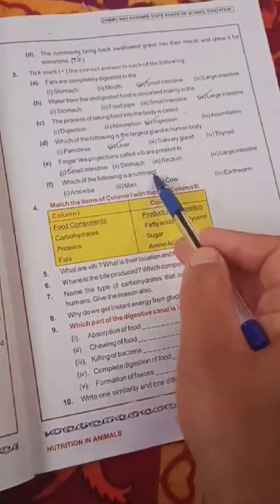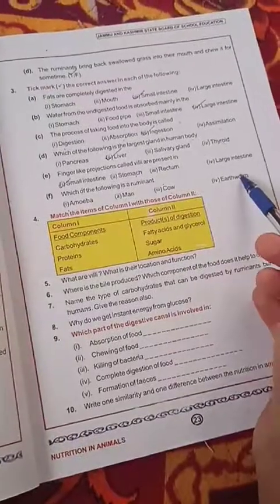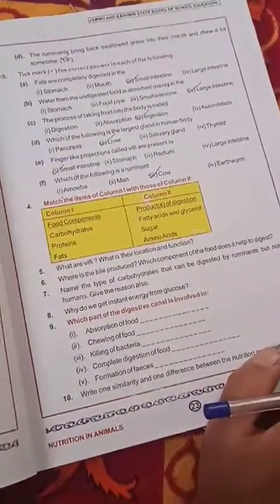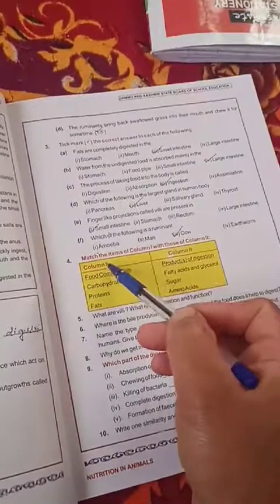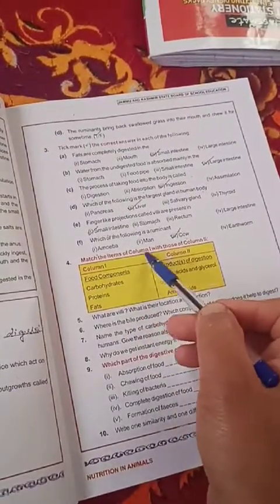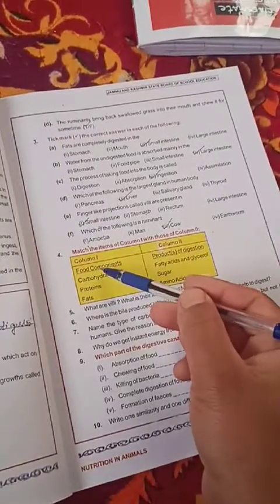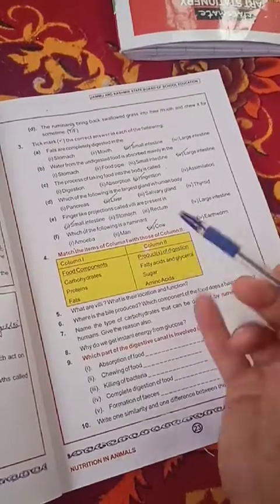Which of the following is a ruminant? Amoeba, man, cow, earthworm. Here the cow is a ruminant because it brings back the swallowed food and chews it for some time. Now let's move to question number 4. Our question number 4 is match the items of column first with those of column second. In column first we have food components, and in column second we have products of digestion.